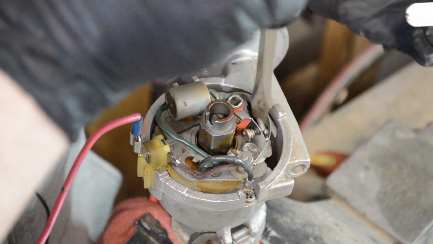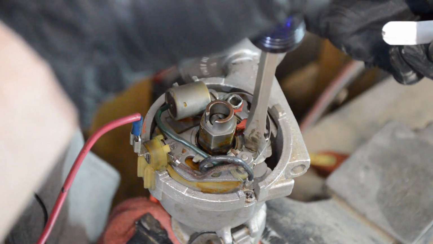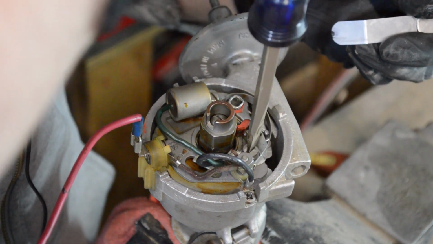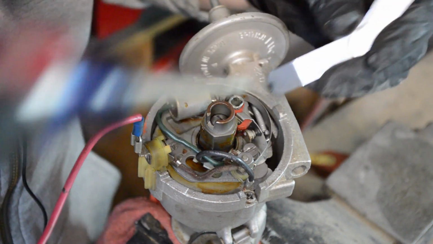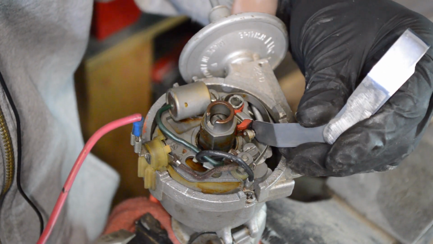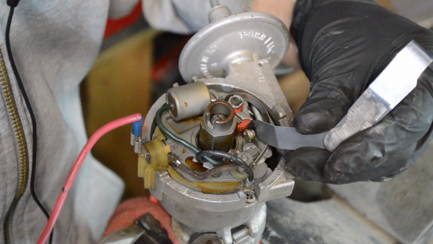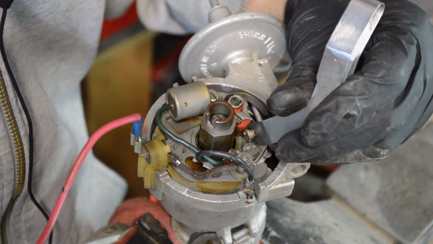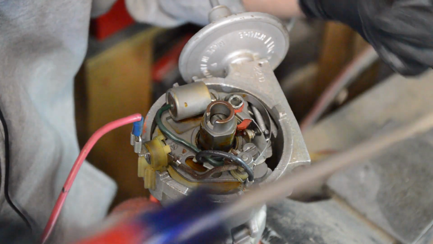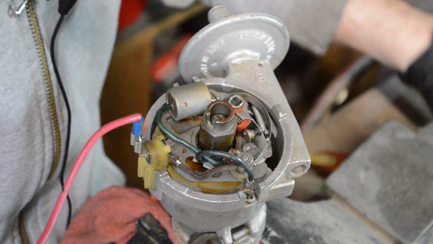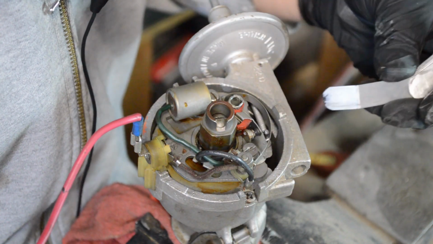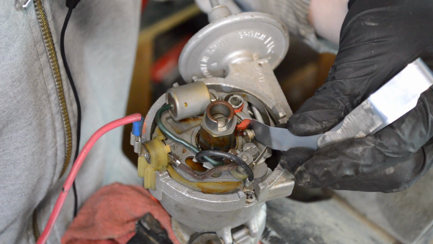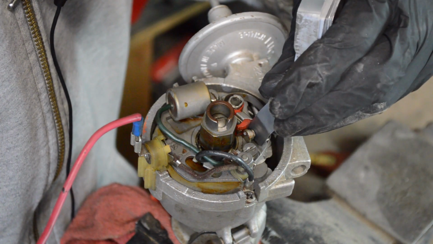Once you have that, tighten the screw back down. Not too tight, you'll strip it, and double check your work. It should not have moved. If it did, it might take a number of tries, but you have to go through and do it again. Yeah, that's spot on. Now you can double check this with a dwell meter in the car.